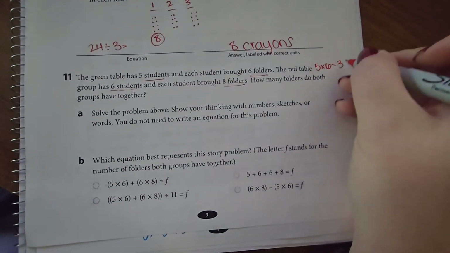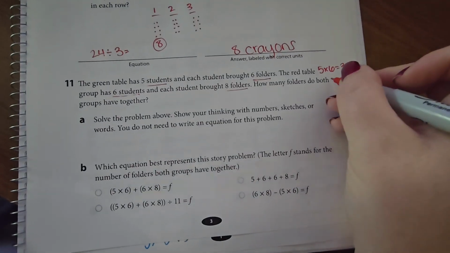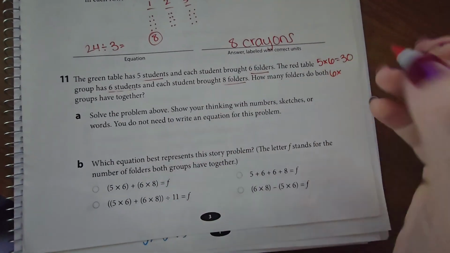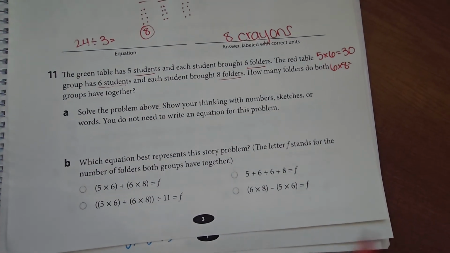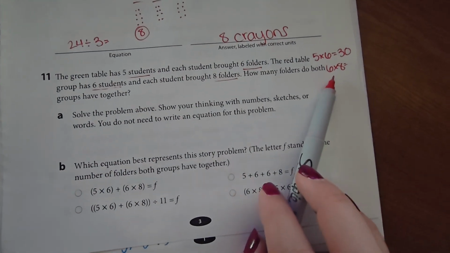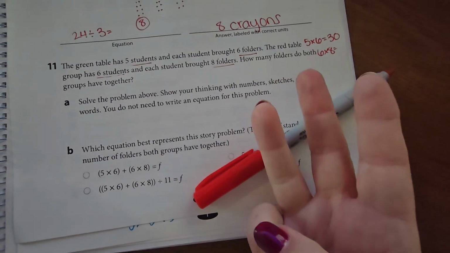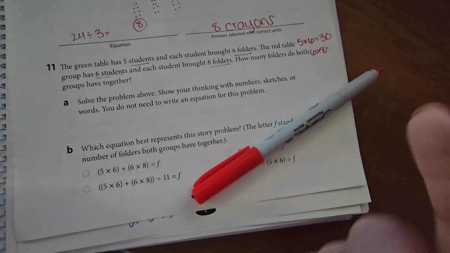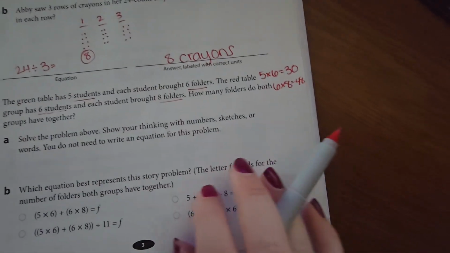They have 30. The red table has 6 students again, and they brought 8 folders each. Okay, so 6 times 8, let's do 8, 16, 24, 32, 40, 48.